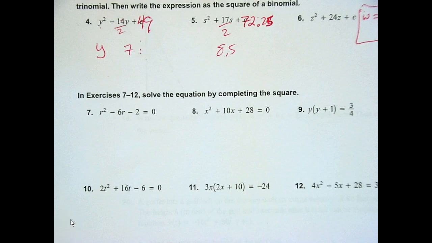So really we're trying to find that perfect square, right? The square root of this is y. The square root of this has to be something that I multiply by 2 to get that. What is it? 7. You just cut this in half. It's 7. So this is 49. Cut this in half. Whoa, that's tougher. 8.5 squared.